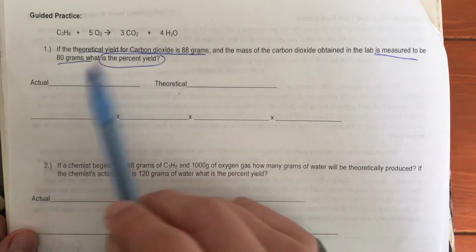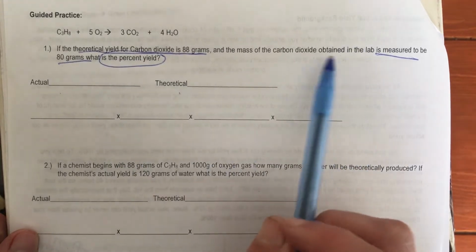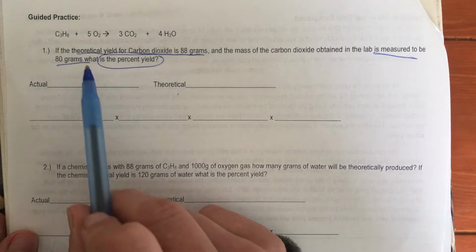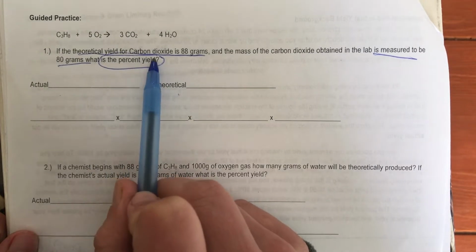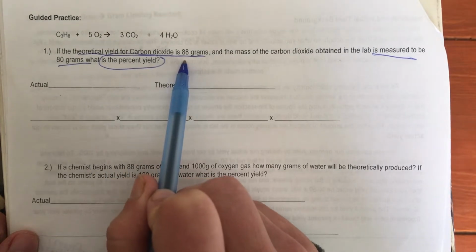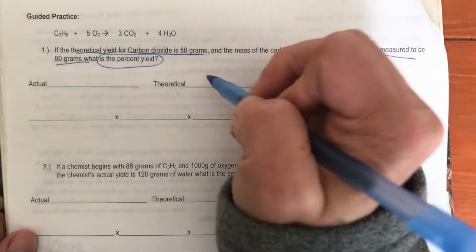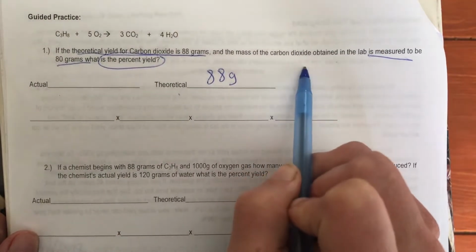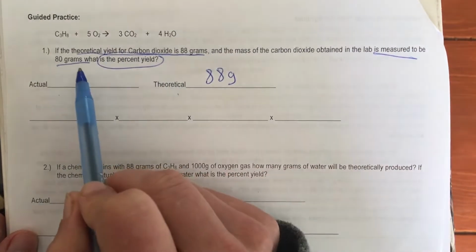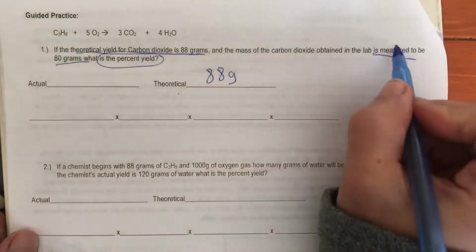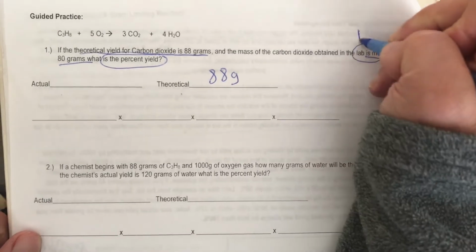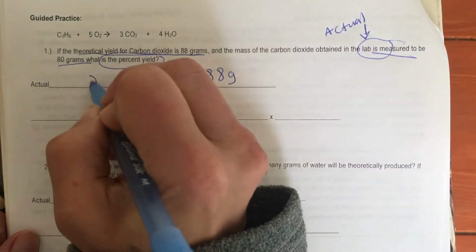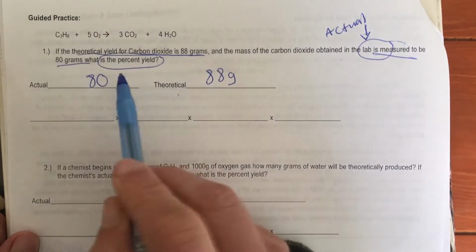So let's go back and see which one of these is the actual yield and which one is the theoretical yield, so we can start writing these things down. If the theoretical yield for carbon dioxide is 88 grams, so they said that the theoretical yield is 88 grams, and the mass of carbon dioxide obtained in the lab is measured to be 80 grams, so since it's from the lab, that tells me, oh, that was the actual yield. What is the percent yield?